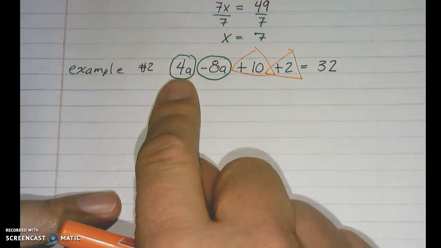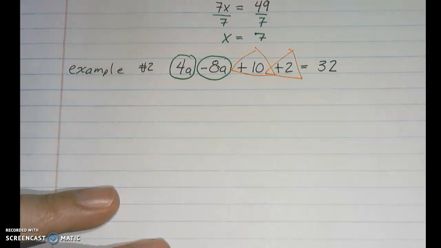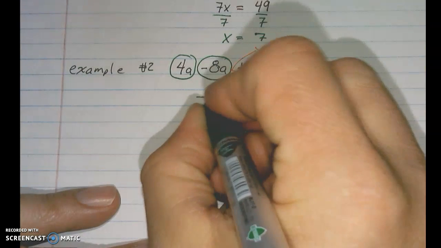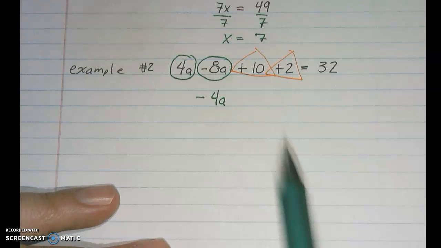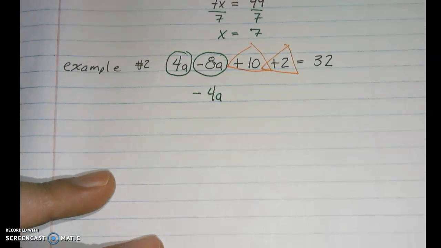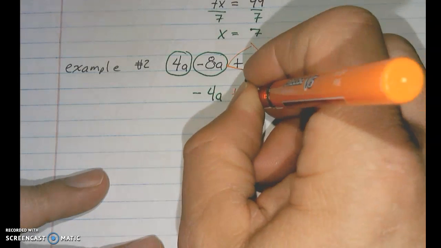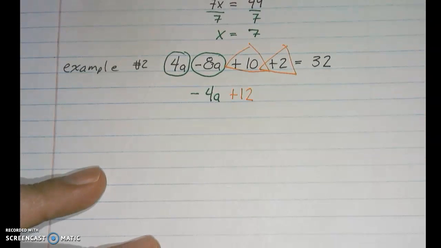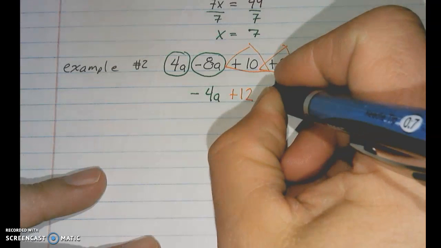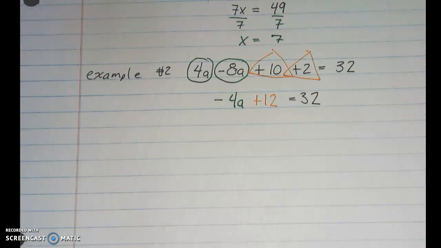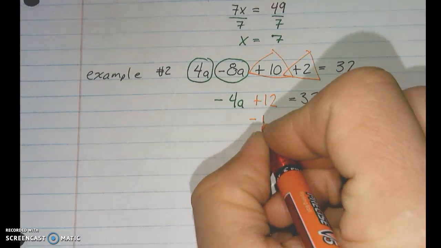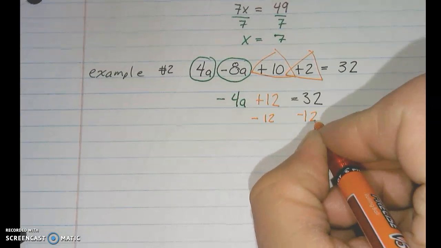All right. So what's 4a minus 8a? Pardon? What kind of 4a? Negative 4a. Okay. Then I have 10 plus 2, 12. And then did I do anything with the 32 yet? Nope. So I'm just going to write that down there. All right. Now, give you a second. So what we've decided to do is we're going to subtract the 12 because we're adding it. So we're going to do the opposite.